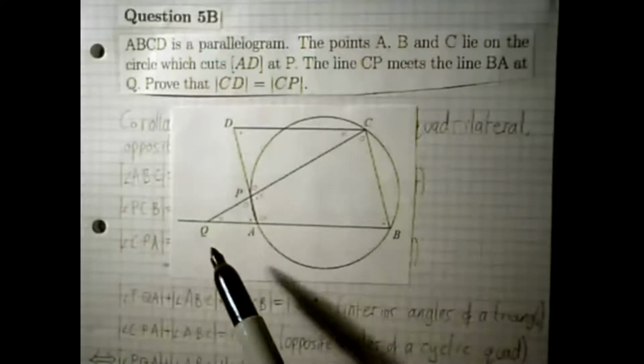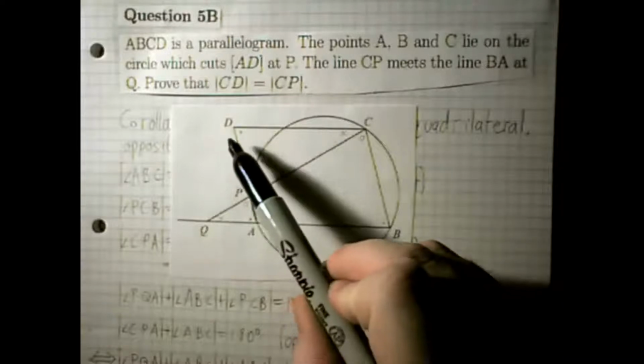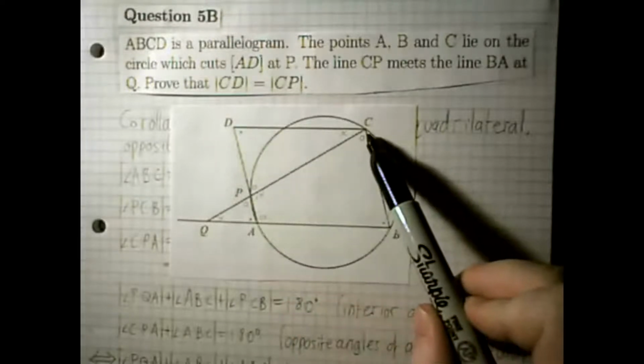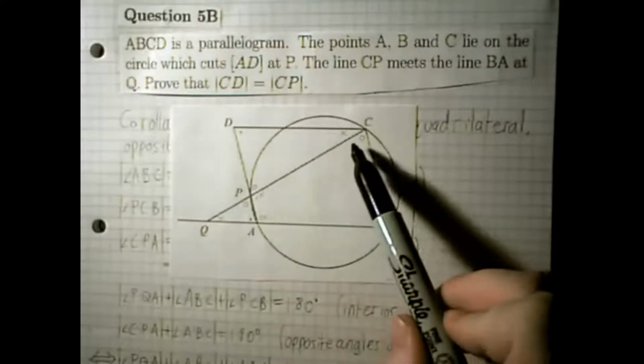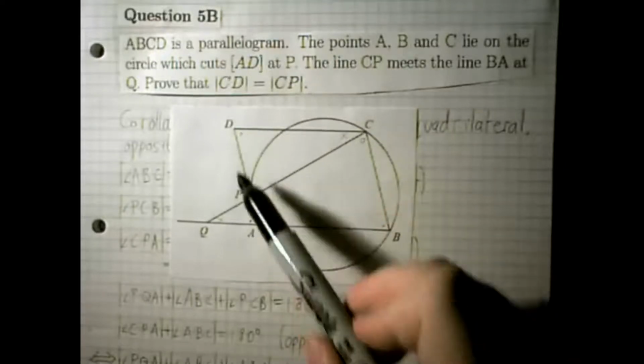The question is to prove that the length CD is equal to the length of CP, CD being this side of the parallelogram and CP being the line from C to the point P where the circle cuts this line AD.